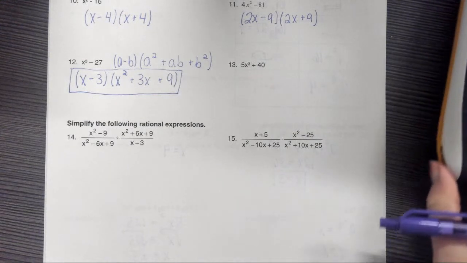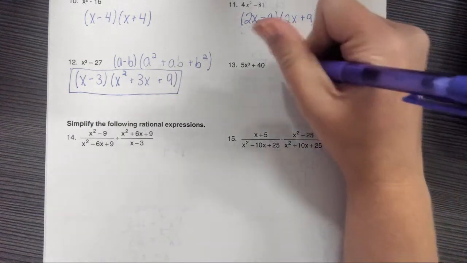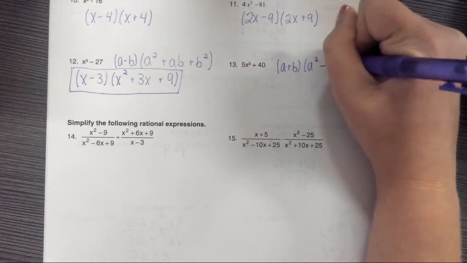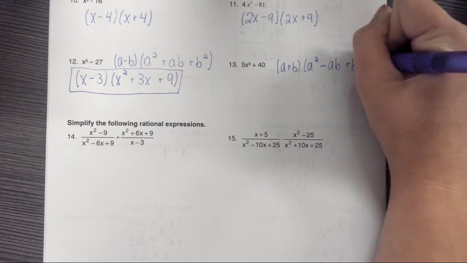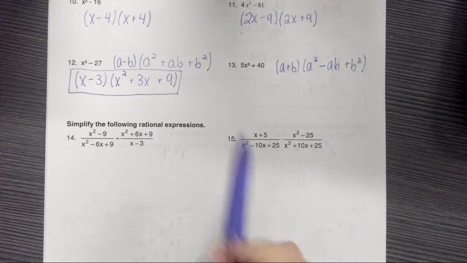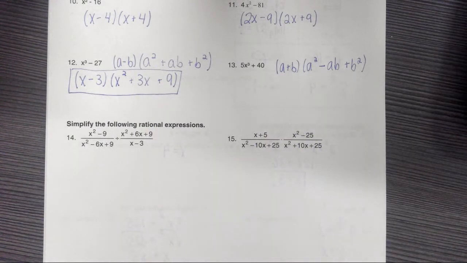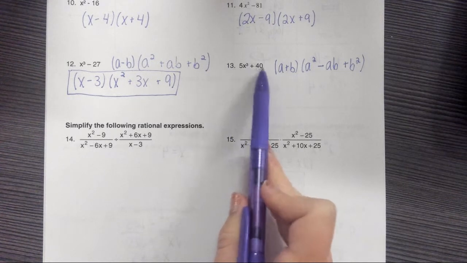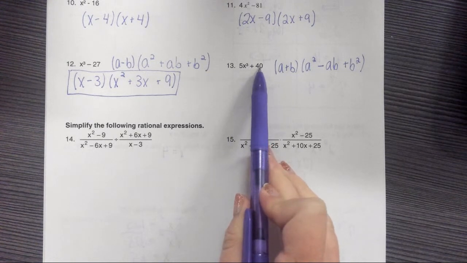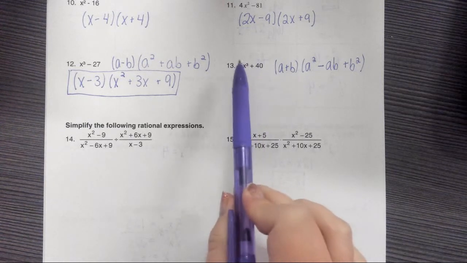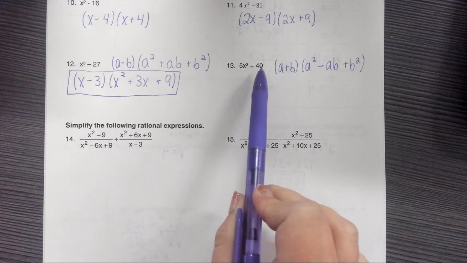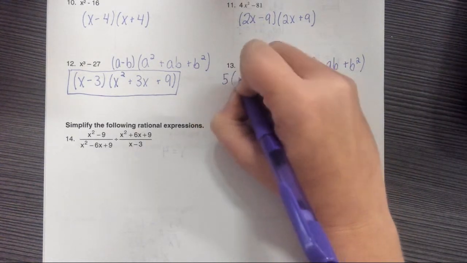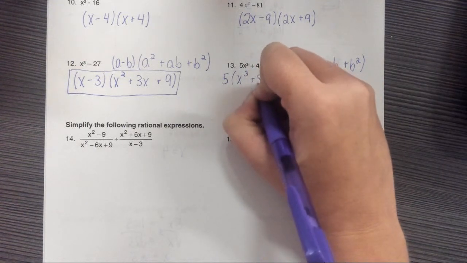So the sum of cubes is similar, it's just that your signs are a little bit different. So this is going to be a plus b times a squared minus ab plus b squared. Again, these two formulas will be given to you. The difference in number 13 is that we're going to have to factor out a GCF from both of these terms. And the reason I know that I have to factor out a GCF is because 5 is not a perfect cube and 40 is not a perfect cube. But I can factor out a 5 and get x cubed plus 8.